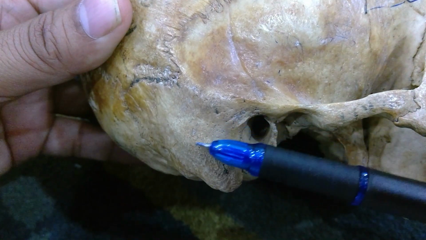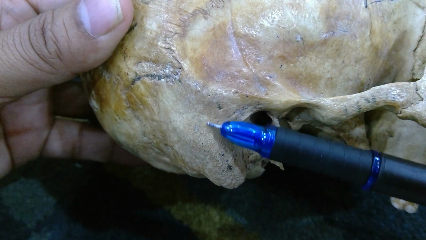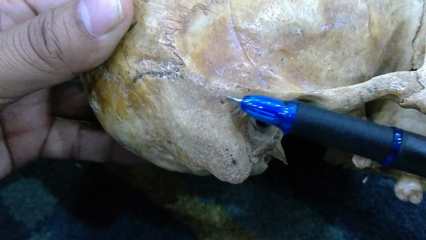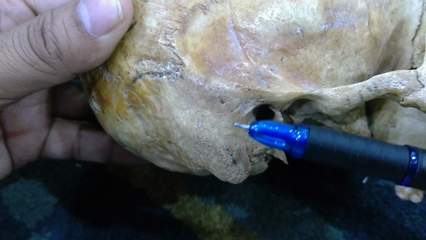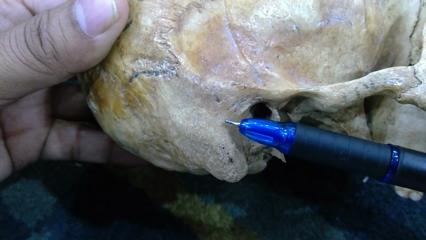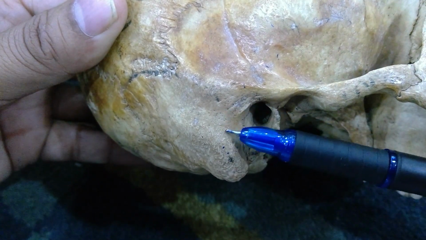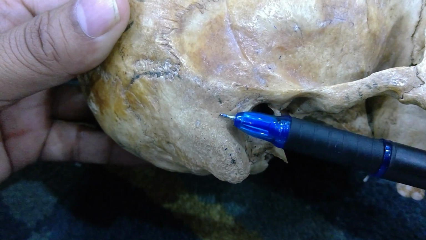Third, coming to the mastoid process. As we can see, there is a very important landmark here known as McEwen's triangle. So what is McEwen's triangle? This is identified by numerous small dots, known as the fossa mastoidea or cribriform area.